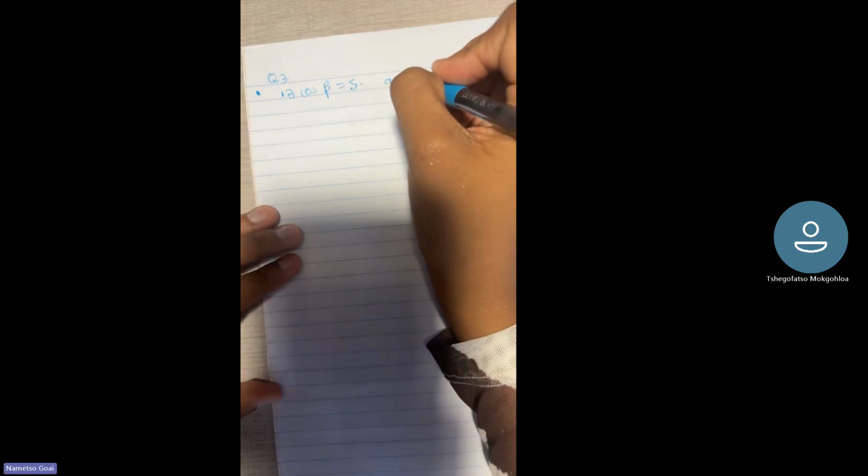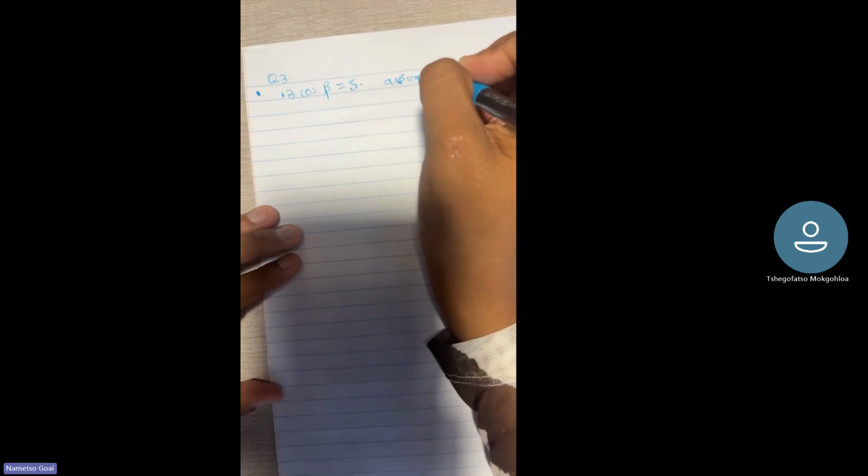Okay, so on the paper that I sent for 3.1, we have Q3 over here. For 3.1, they're saying, given that 13 cos beta equals 5, right? Yes, ma'am. And alpha plus beta equals 90 degrees.